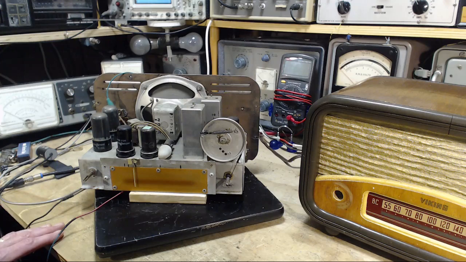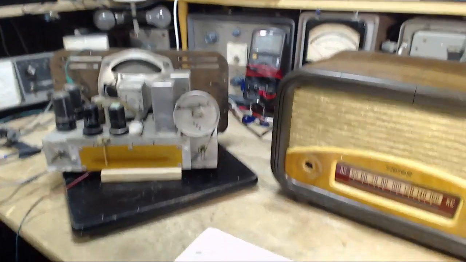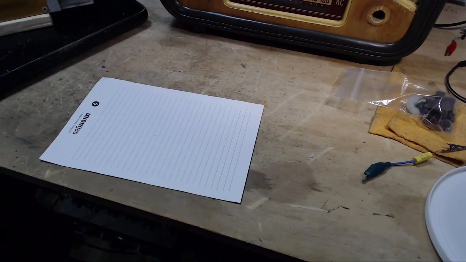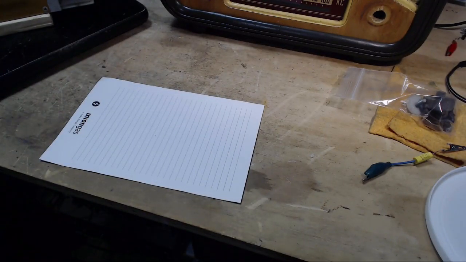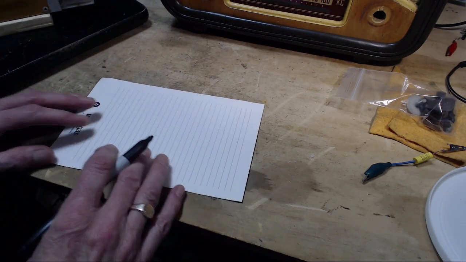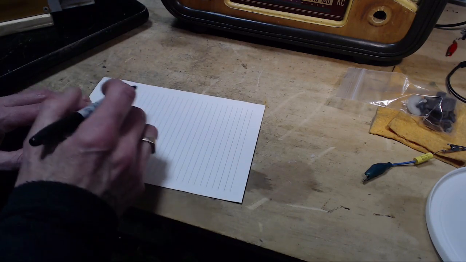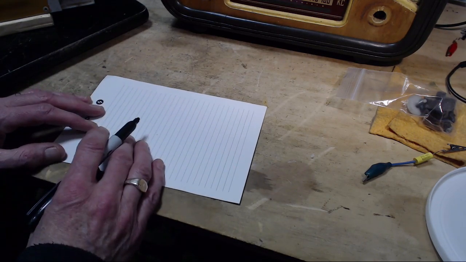So just to explain what this is, in case you don't know what I'm talking about. Certainly not an obscure topic. I'm just going to make some scratchy notes on this piece of paper here. So, you know, the way these radios work is they convert the signal on the antenna through a very simple method of conversion.